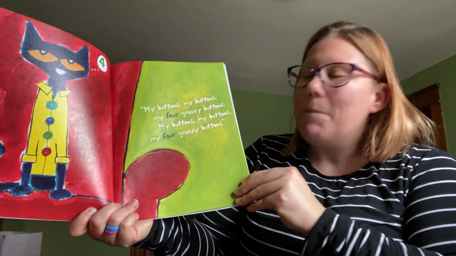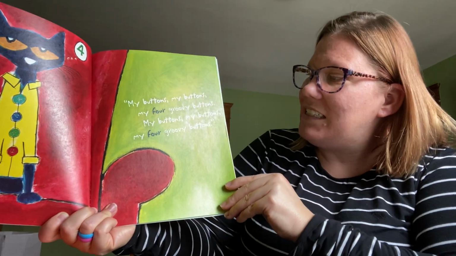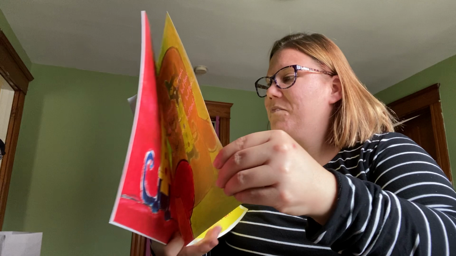My buttons, my buttons, my 4 groovy buttons. My buttons, my buttons, my 4 groovy buttons.